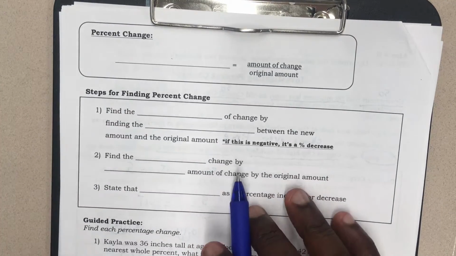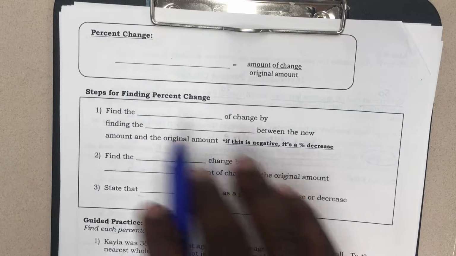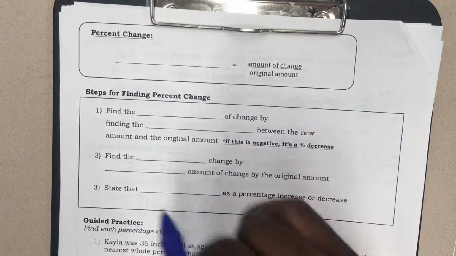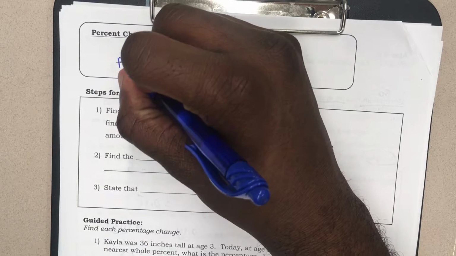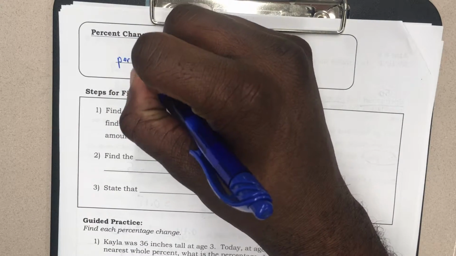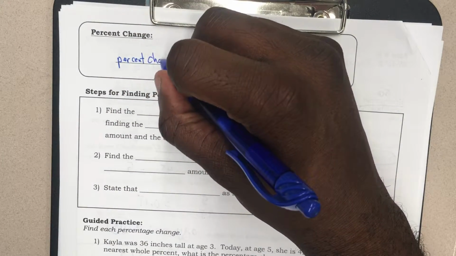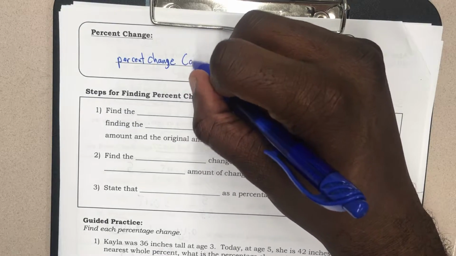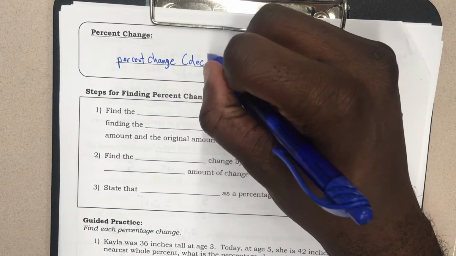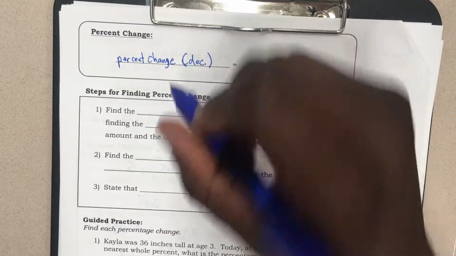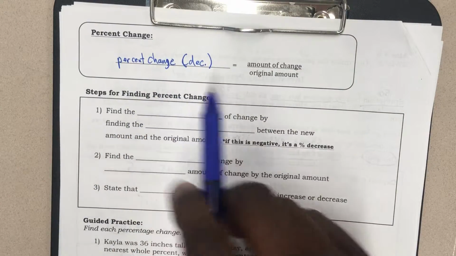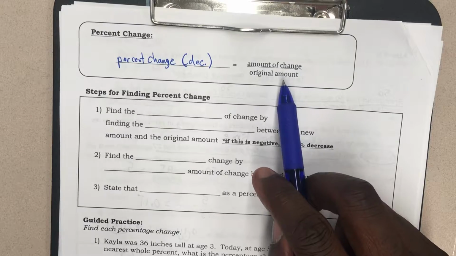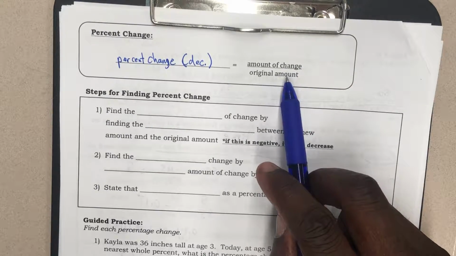Okay, so you're filling in your notes as I go along. So percent change. Well, let's look at this equation. Percent change, we write in as I go. Change, and very important, not just percent change, but in particular percent change in the decimal form. So I'm gonna put a little DC next to it. Percent change in the decimal form is equal to amount of change over the original. We always have to convert the percentage after that.